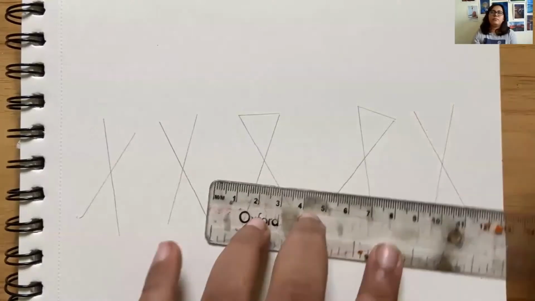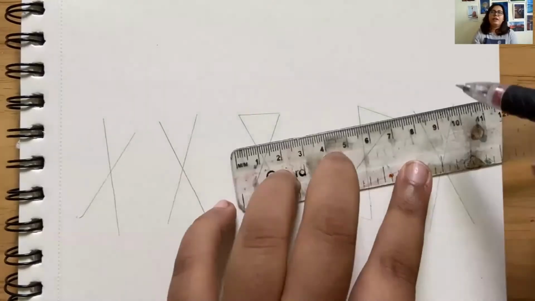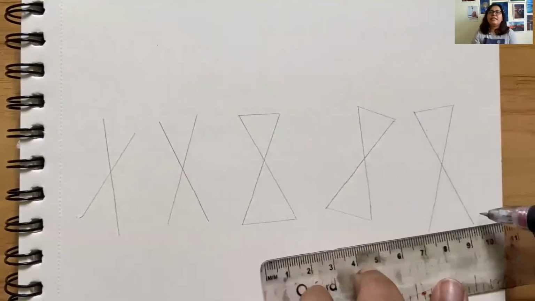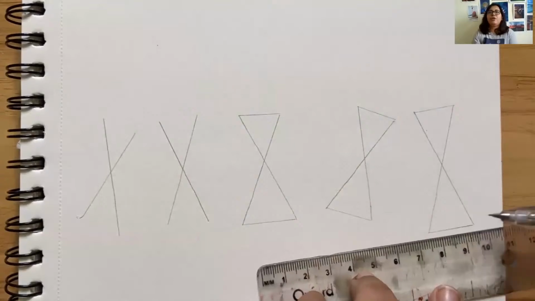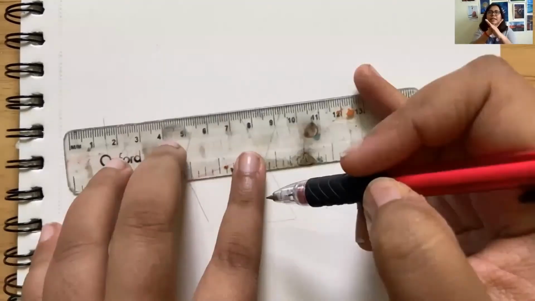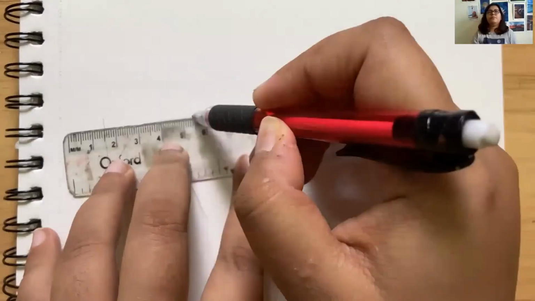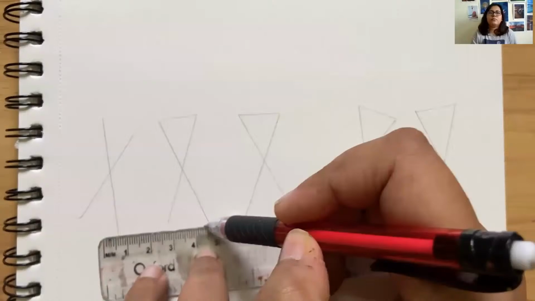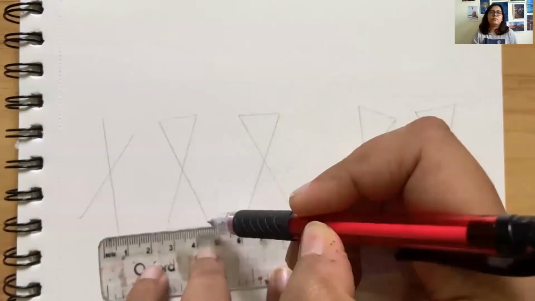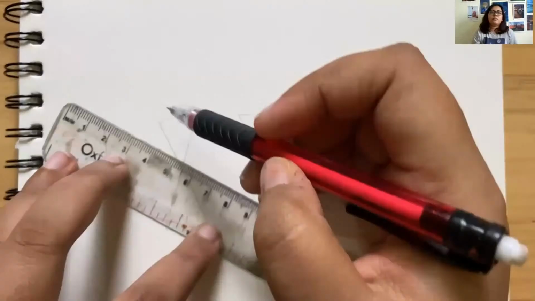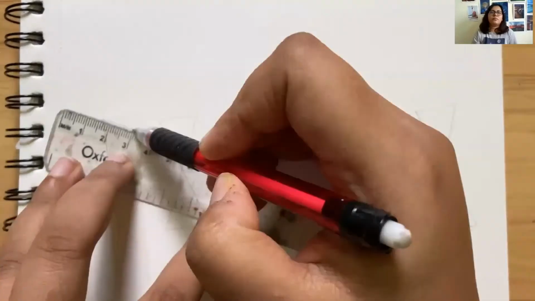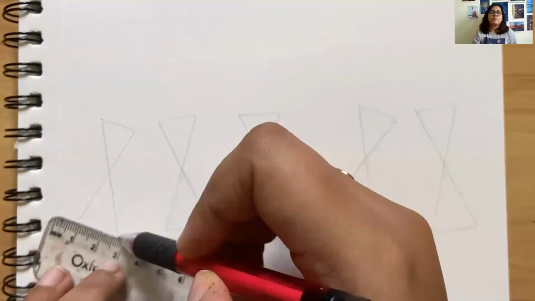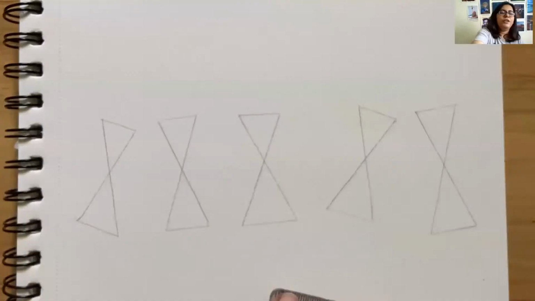So we are joining up all of these lines. What we did is we drew 5 X-like structures and then we joined off all of their legs, all of the legs of the X. We joined it up. Okay, finish this step, everybody.